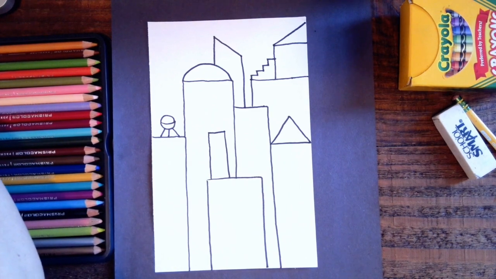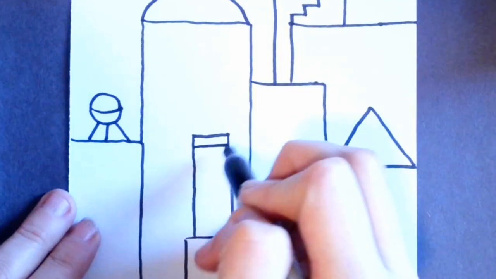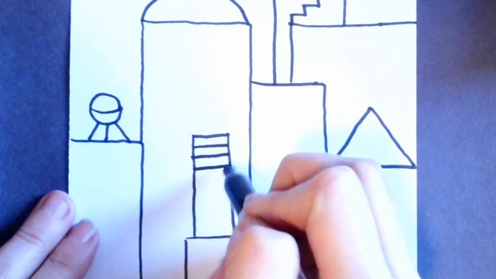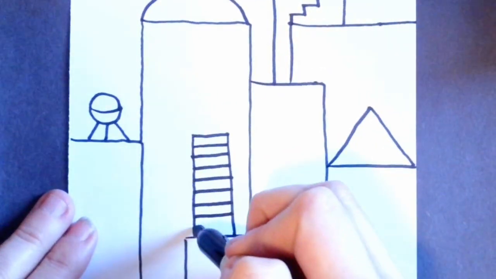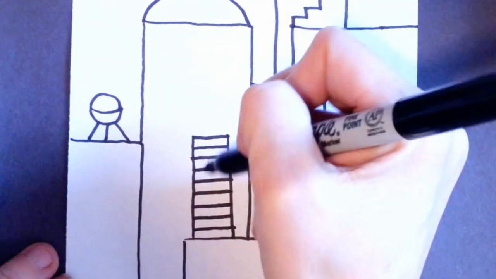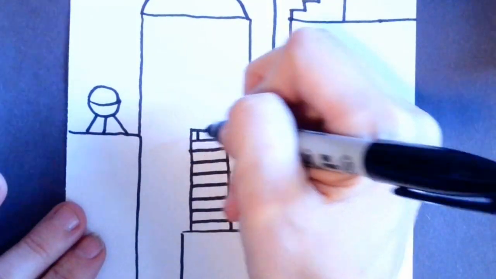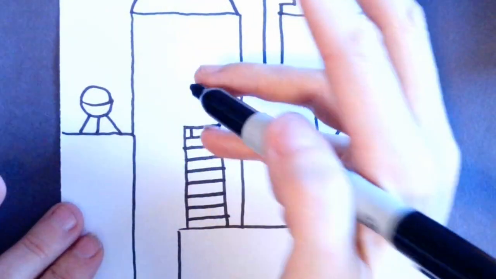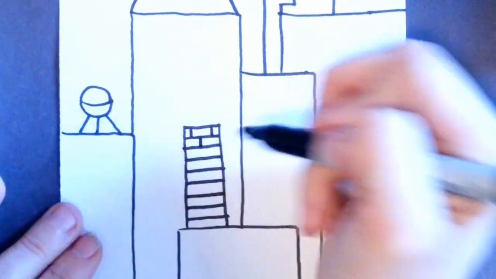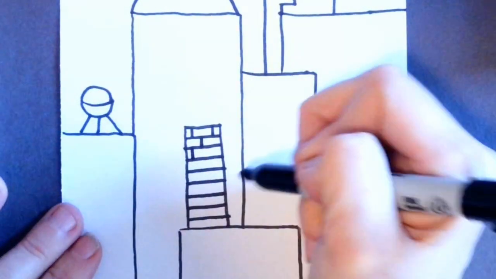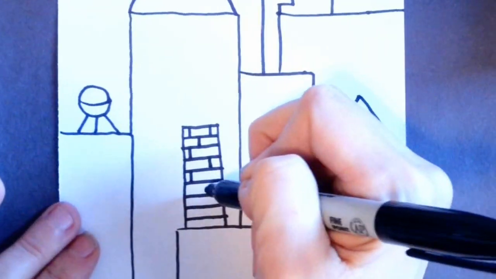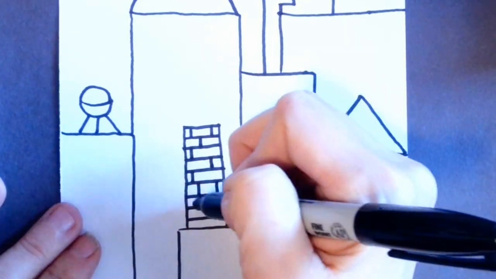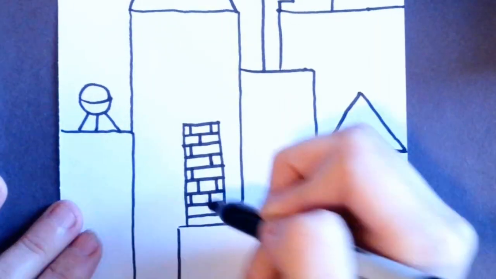And I'm going to zoom in so you can see how I do bricks. When I make bricks, I start by making horizontal lines. That means lines that go across. And the trick is you're going to make up and down or vertical lines. But each row, you want to put your up and down lines in a different spot. And that's how you get it to look like bricks. See that?